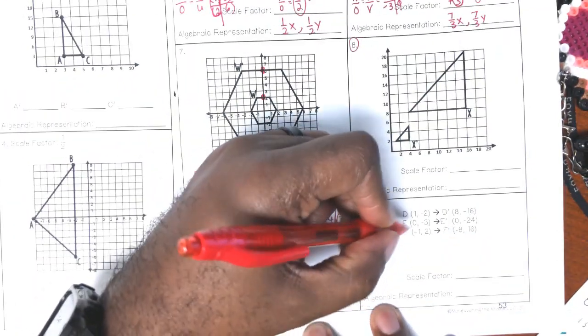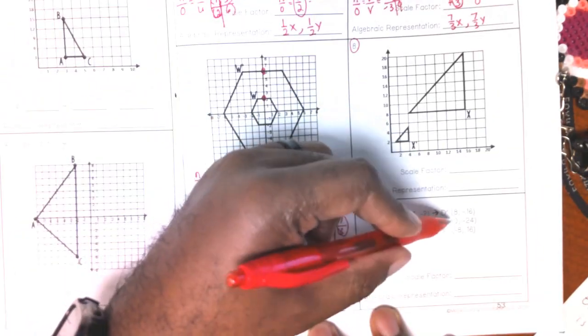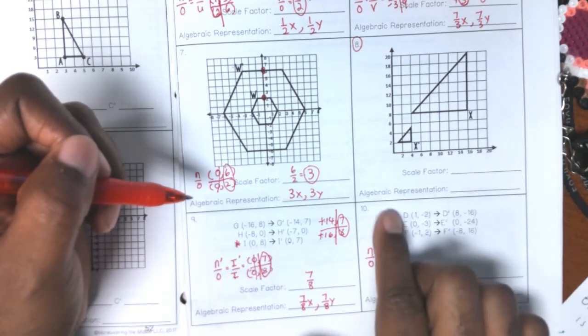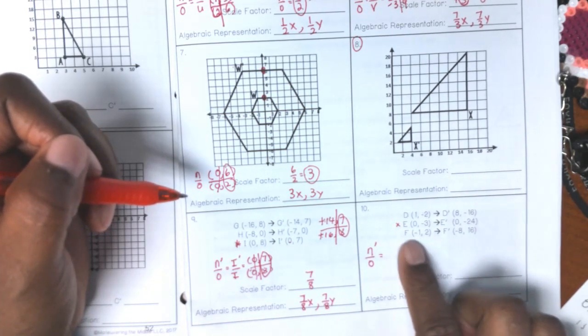You're going to set it up, pick whichever point works best for you. I'd recommend trying E because there's only one number to work with. Since you have a 0 and a 0 there, I'd recommend using the -3, -24 and see what happens.